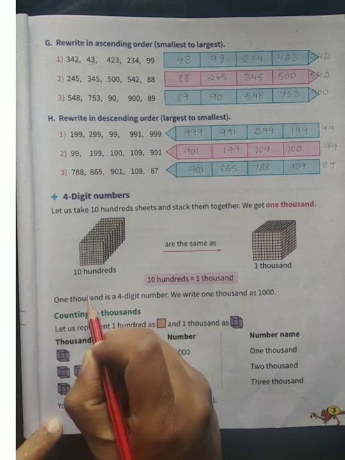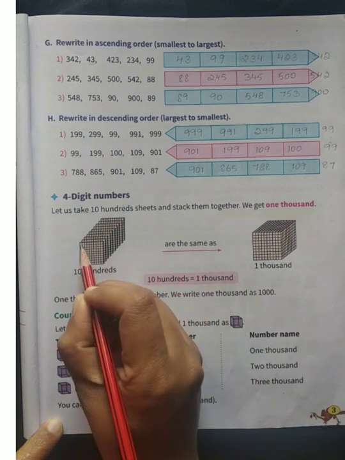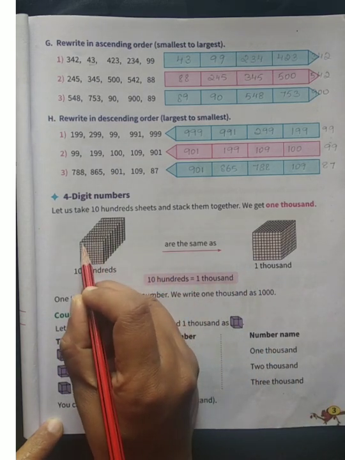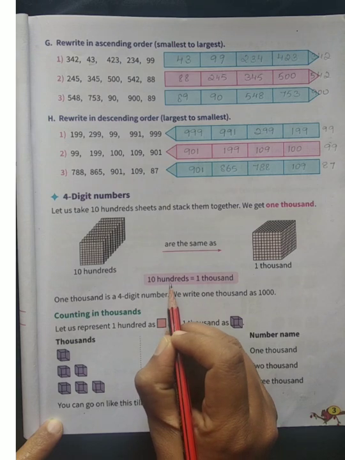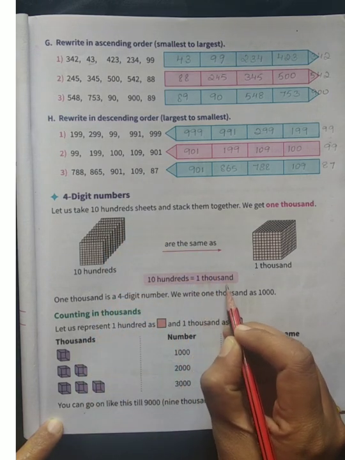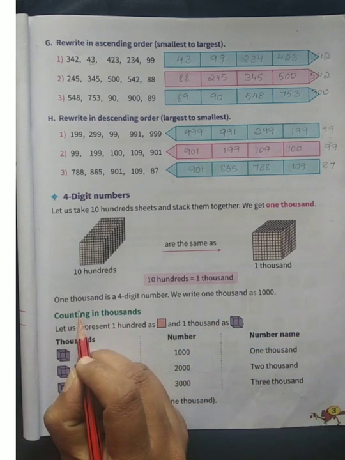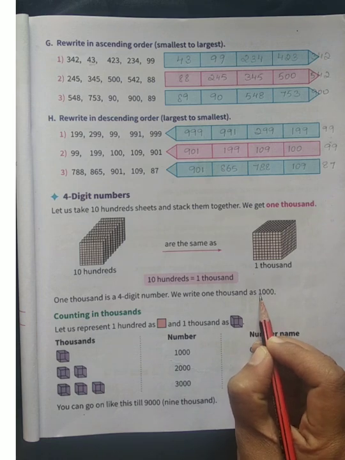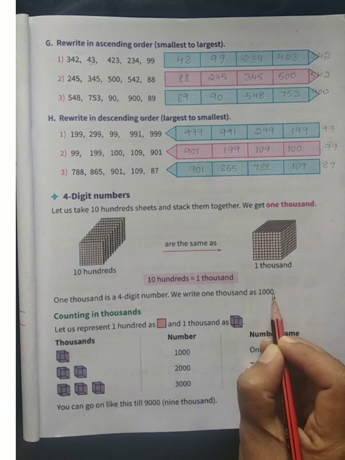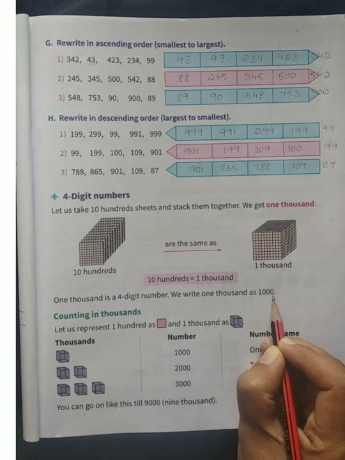Yes. Here it says 10 hundreds. This is 1 square of hundreds. So 10 hundreds like this, a series of 10 hundreds is equal to 1,000. Now how do we write the number 1,000? We write it as 1 and 1, 2, 3 zeros. So it forms as 1,000.